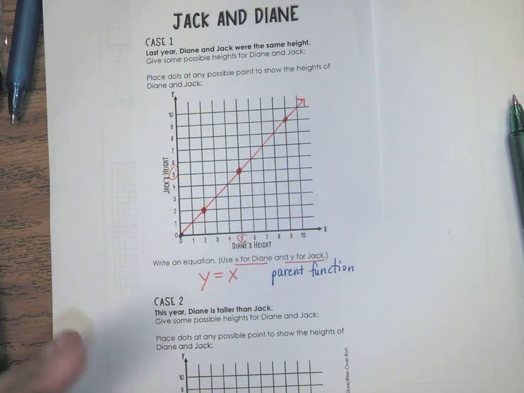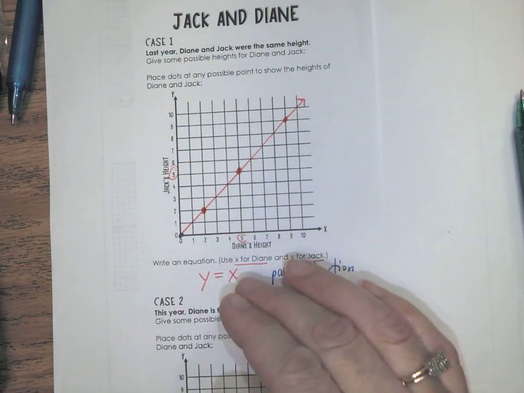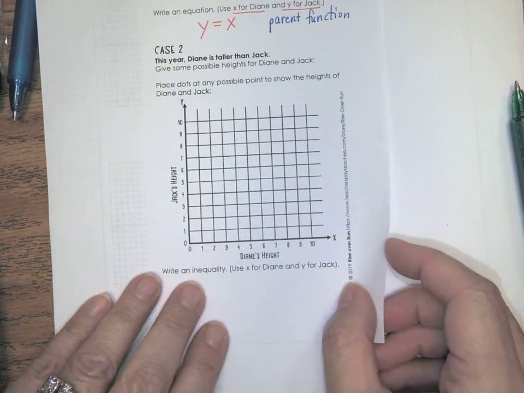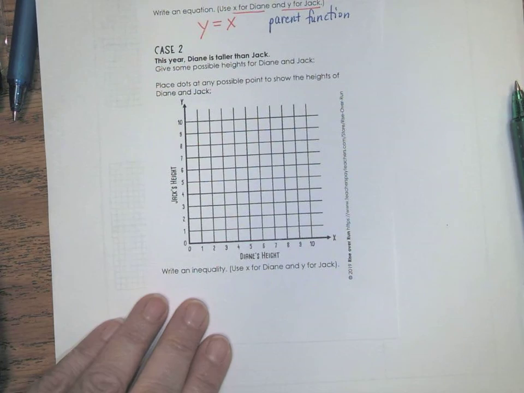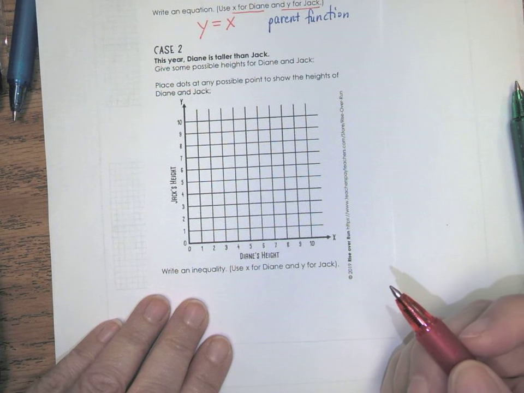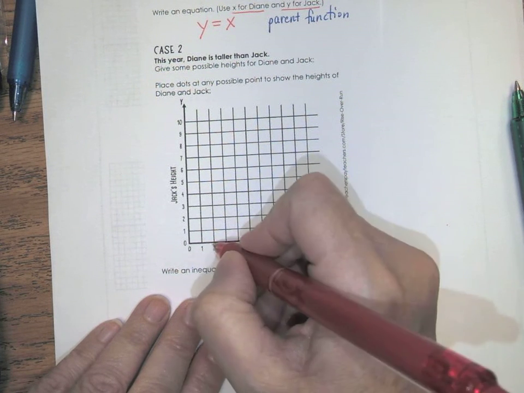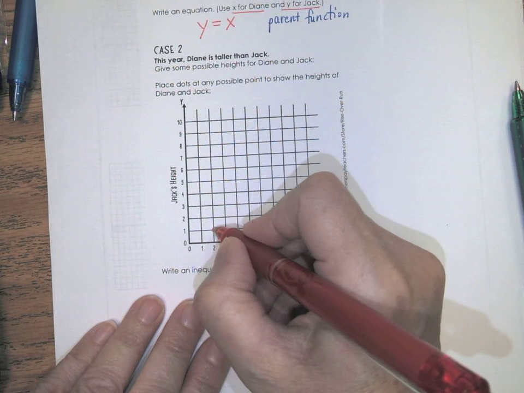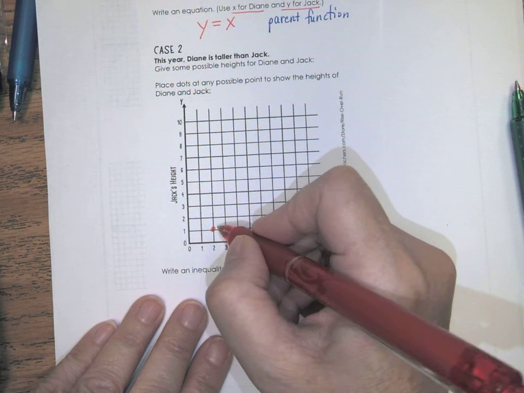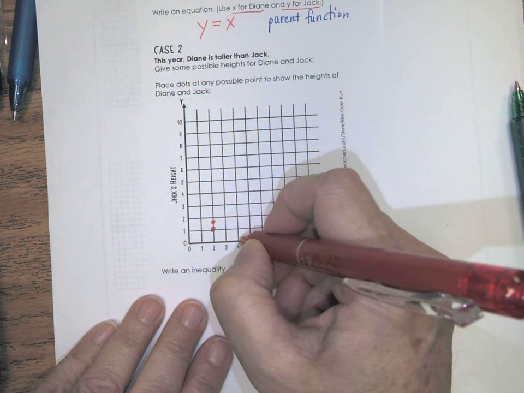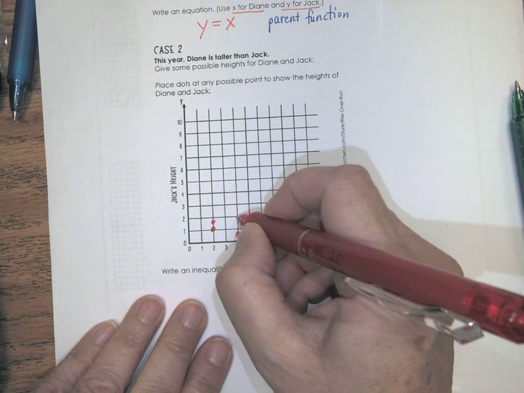Let's look at case 2. So there's our line that represents y equals x, that their heights are equal. Case 2, this year Diane's taller than Jack. Let's give some possible heights. So what if Diane was 2? She's taller than Jack, so maybe he's 1. Maybe he's 1.5. What if she were 4 and he were a half, or he were 2?